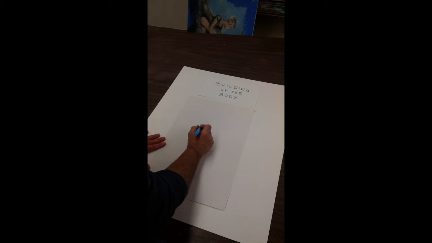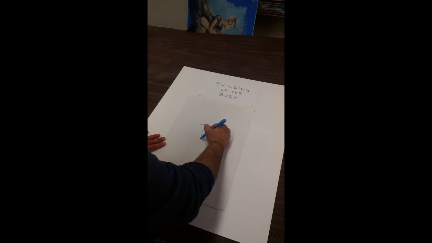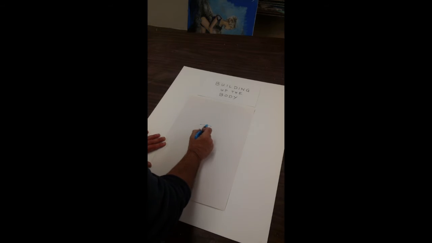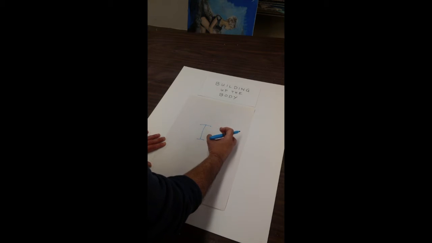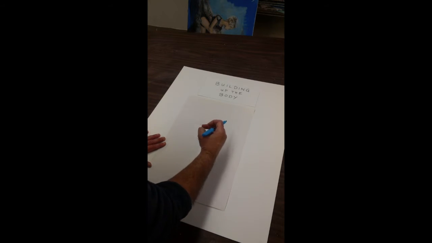Good day and welcome. This session I'd like to go over how to build up the body. In our last session we talked about the basic human proportions using my capital I method. If we go over that, I'll show you once again. If you remember, we had our capital I, which from here down to here would represent the shoulders and then our hips.